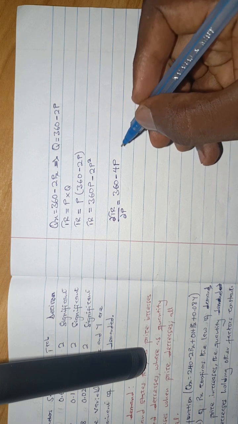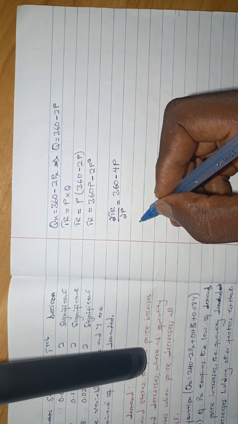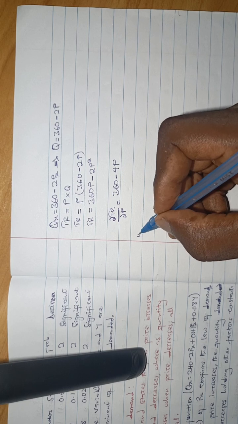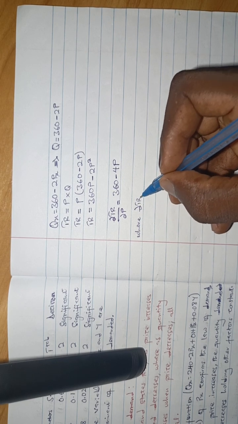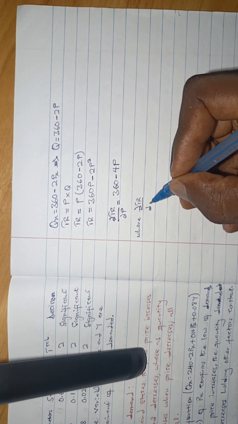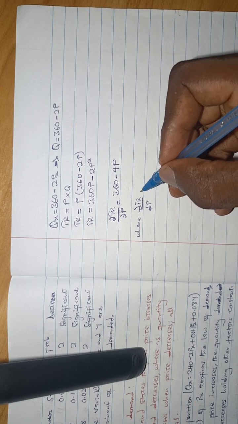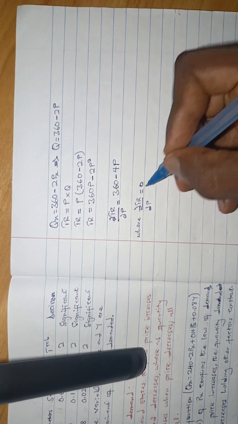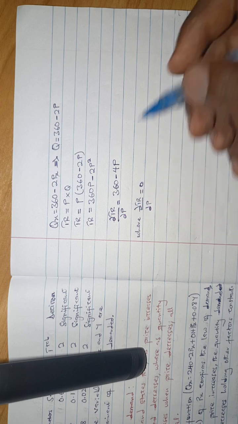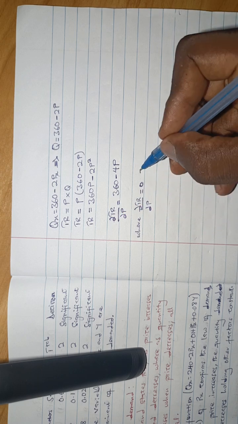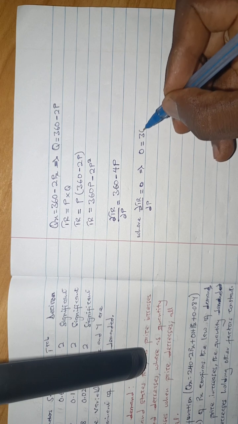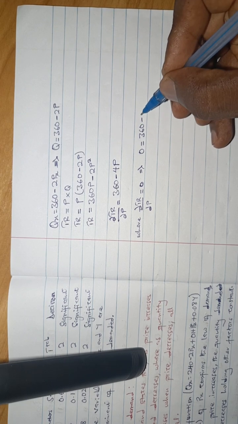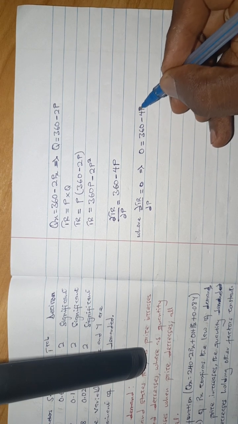We then equate delta TR over delta P to 0. So it implies that 0 equals 360 minus 4P.